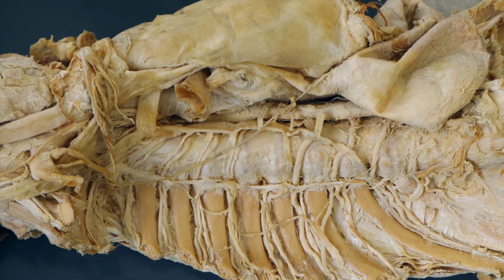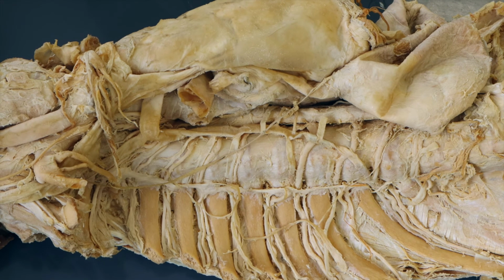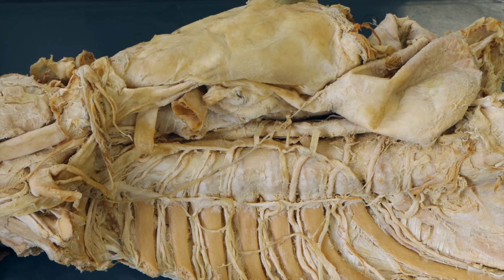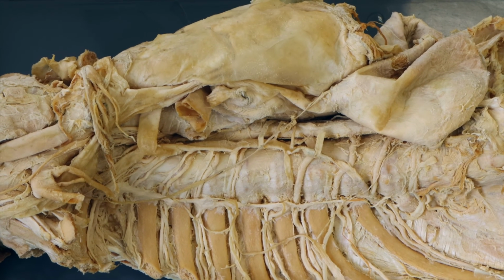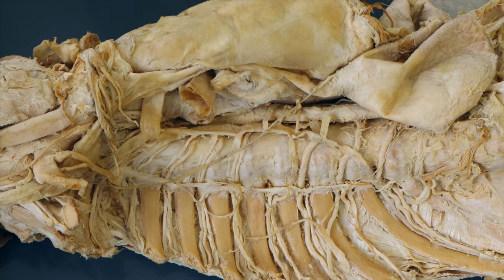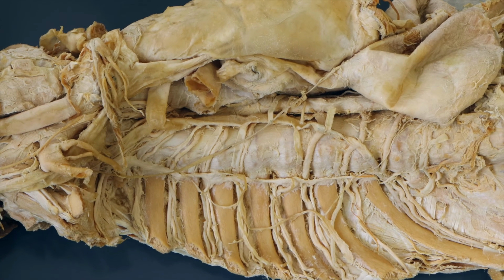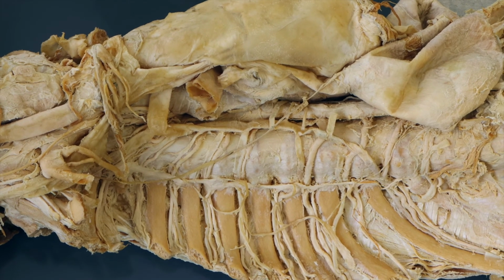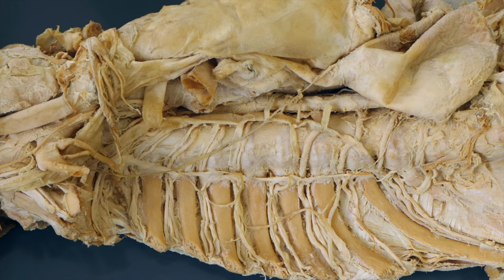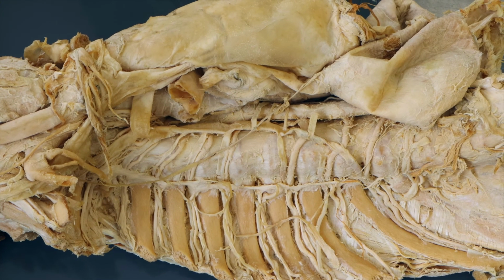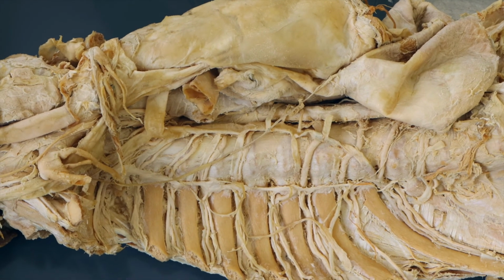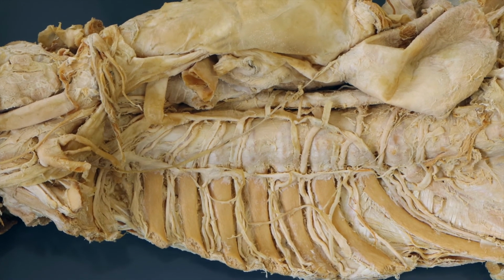So, recapitulation: the first two intercostal nerves take part in the innervation of the upper limb as well as the thorax. Then the first six are responsible for the innervation of the wall of the thorax. And the last five intercostal nerves innervate the wall of the thorax as well as the abdomen. The seventh intercostal space is approximately at the level of the xiphoid process of the sternum.